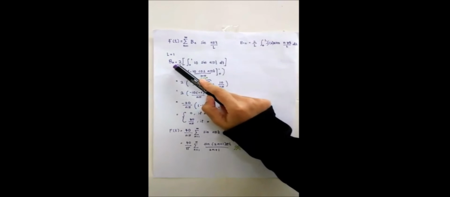L equals 1. So Bn equals 2 over 1, that is L, multiplied by the integration from 0 to 1. The f(x) is 10 sin(nπt) dt.